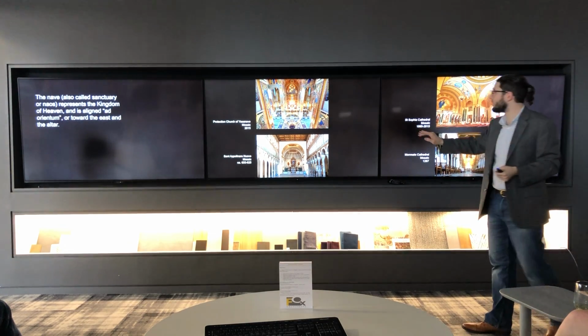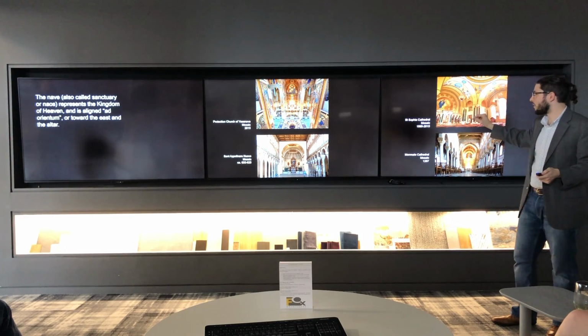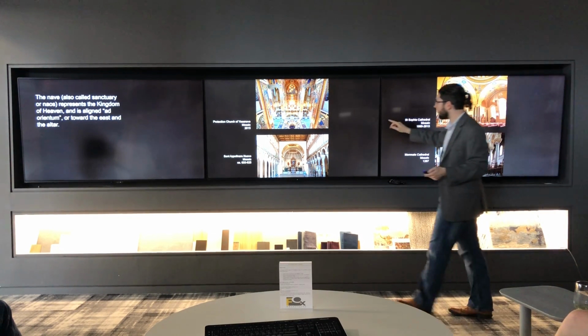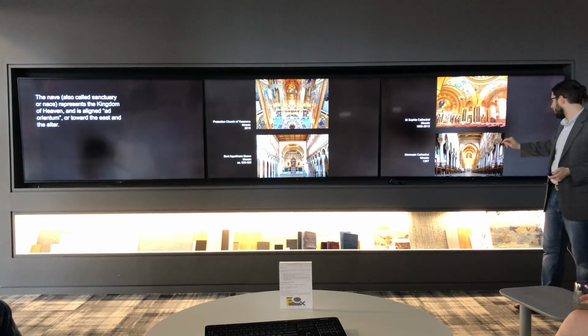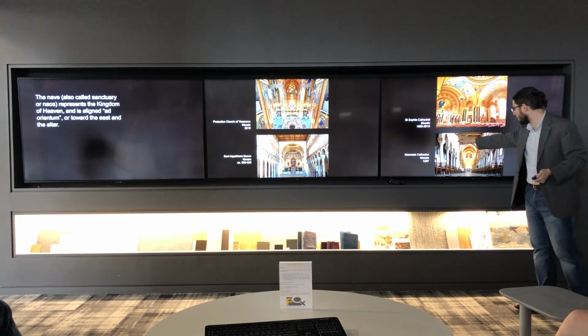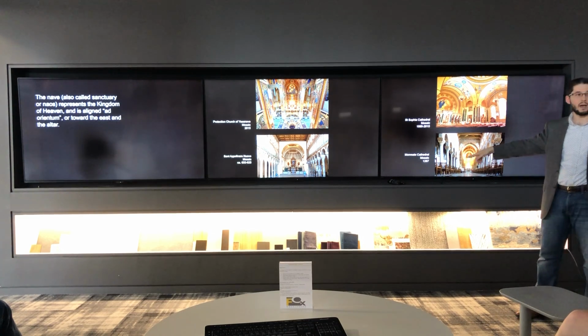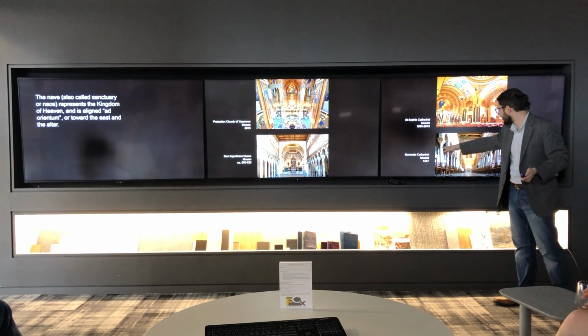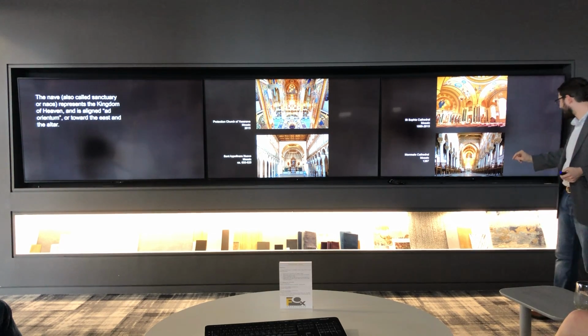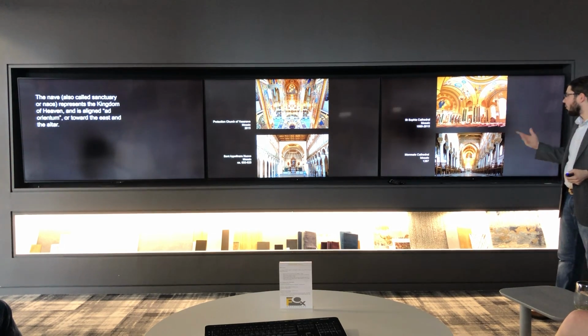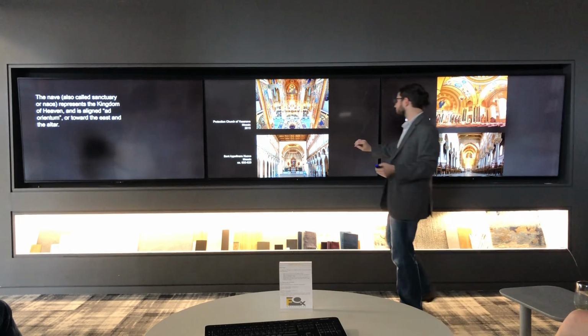And so what you tend to see in the decoration of the nave is depictions of saints or depictions of events in the life of the church, which you see in the Montreal Cathedral. It's the life of Christ depicted on the spaces between the columns. I forget what the term for this specific element in architecture is.